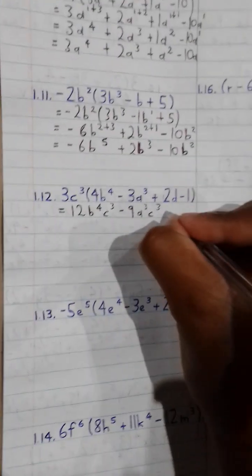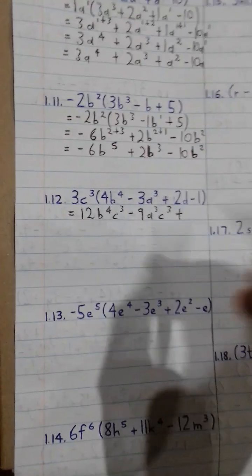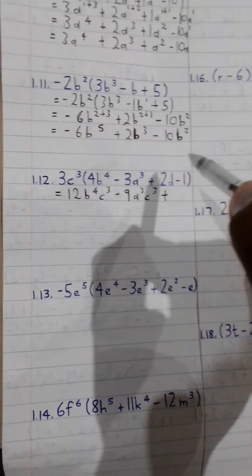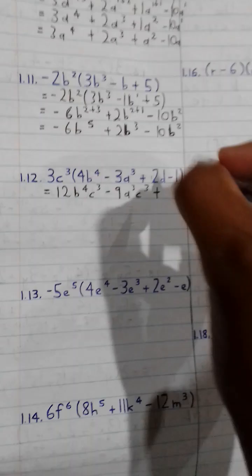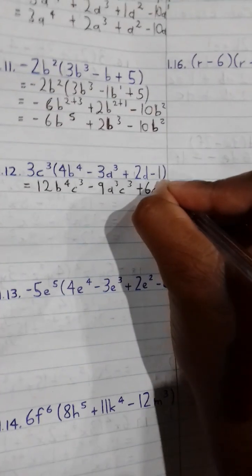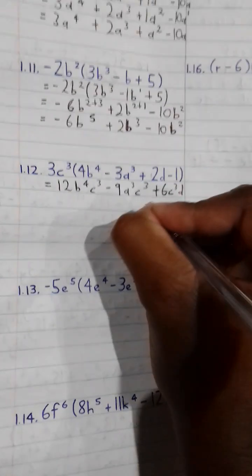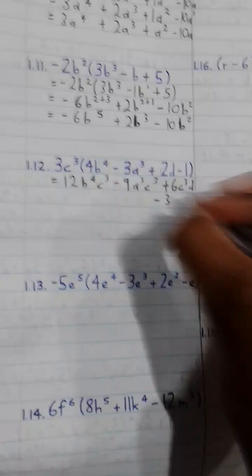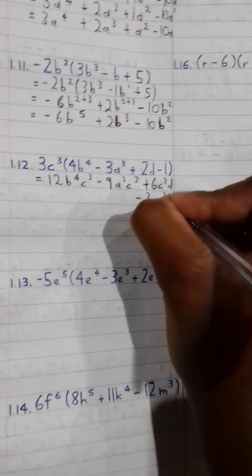Positive times positive is positive. c to the power of 3 times d. 3 times 2 is 6. c to the power of 3 times d is c to the power of 3 d. Positive times negative is negative. 3 times 1 is 3. c to the power of 3 is just that.